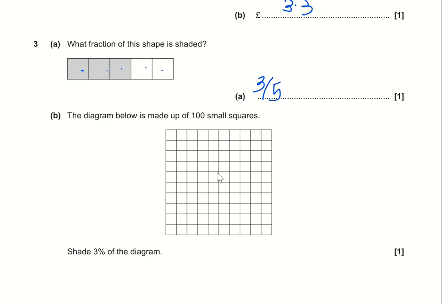The next one: the diagram below is made up of 100 small squares. If you count all these squares, you will get 100. Shade 3% of the diagram. If I write 3% as a fraction, it will be 3 out of 100. That means out of these 100, I just want to color only 3 squares. Only 3 squares. You can color this nicely. Okay, let's move to the next question.